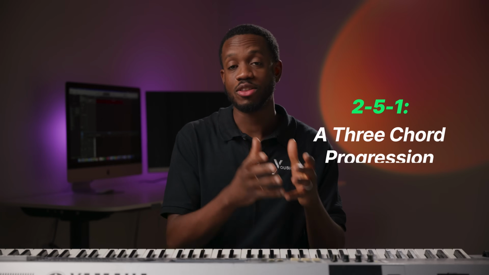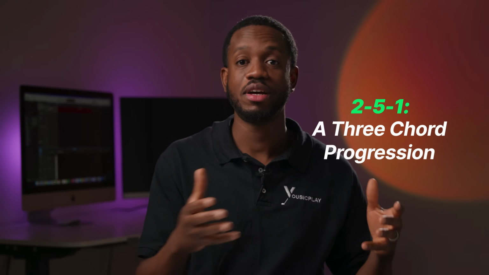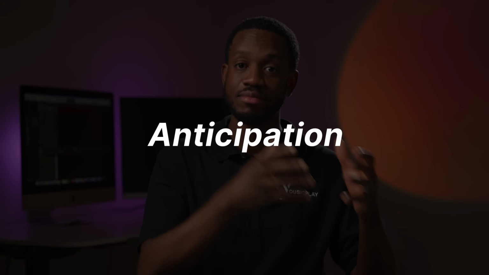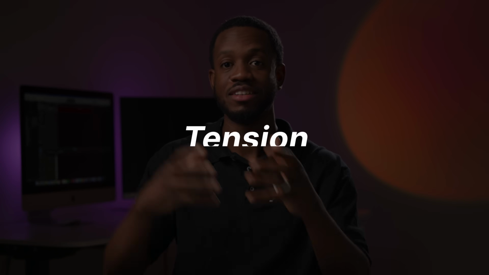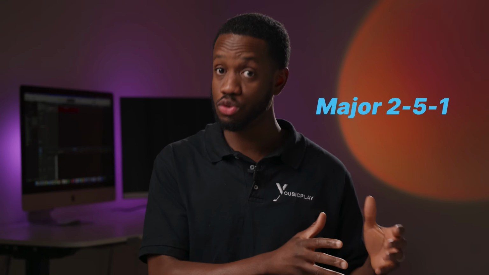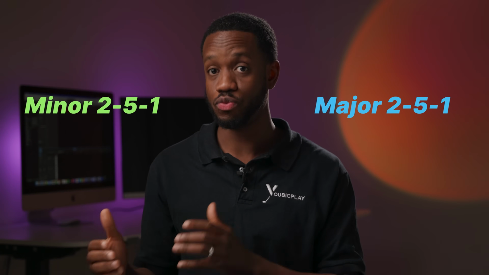So what exactly is a 2-5-1? Well, it's a 3-chord progression. Each chord plays a specific role, creating a sense of anticipation, tension, and ultimately resolution. But first, let's figure out how to find the 2-5-1. So there's a super important distinction that is critical to knowing how to effectively use the 2-5-1. And that's the difference between the major 2-5-1 and the minor 2-5-1.